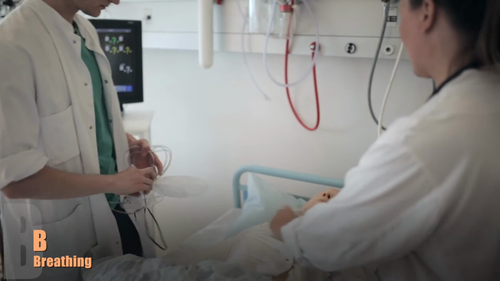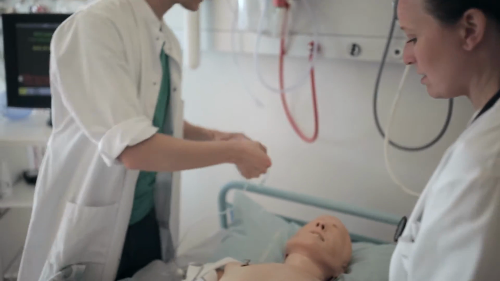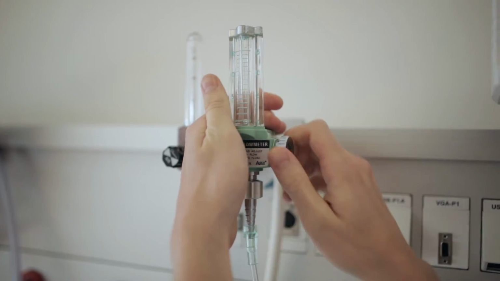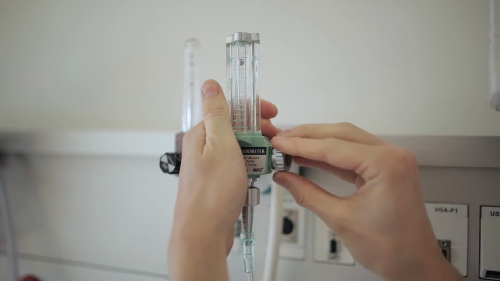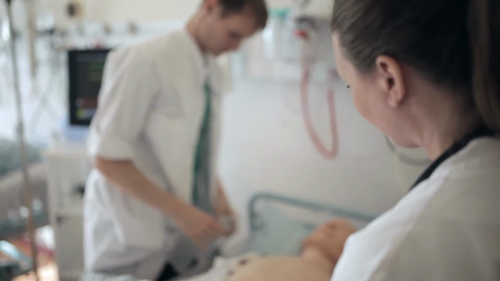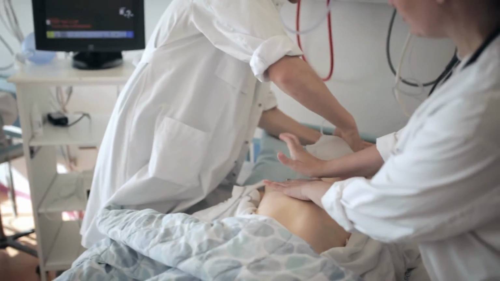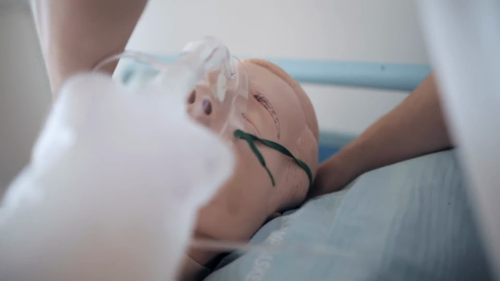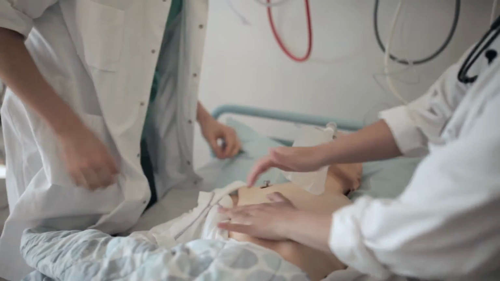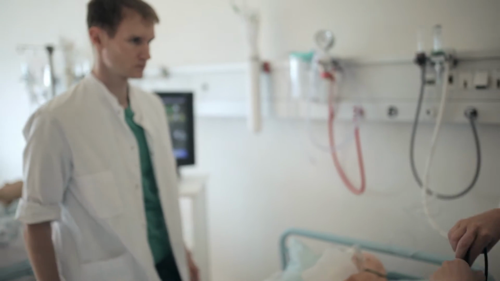I will have a look at Mr. Jensen's chest movements to see if they're symmetric. And they are. I will feel. There are no signs of cyanosis. Could you count Mr. Jensen's respiratory rate? Yes.